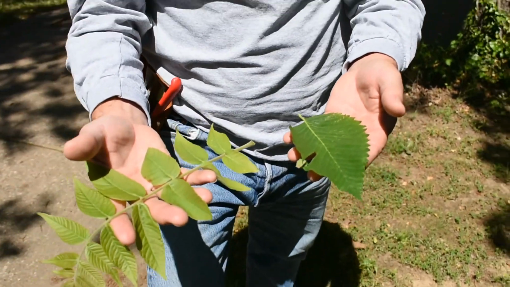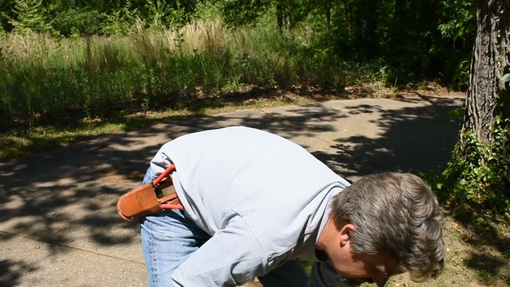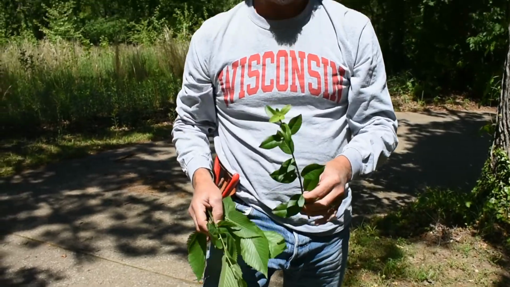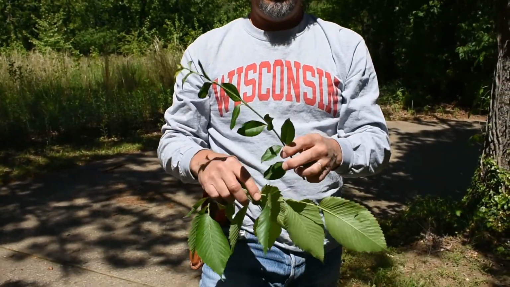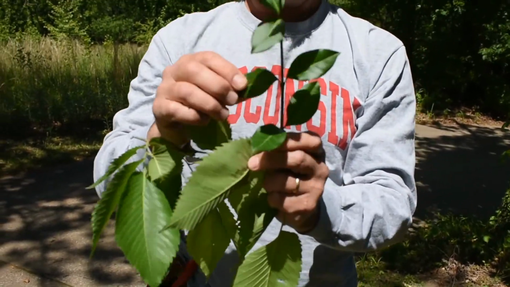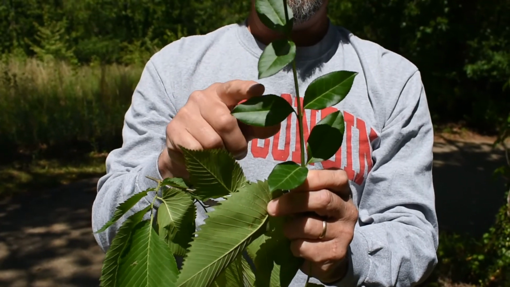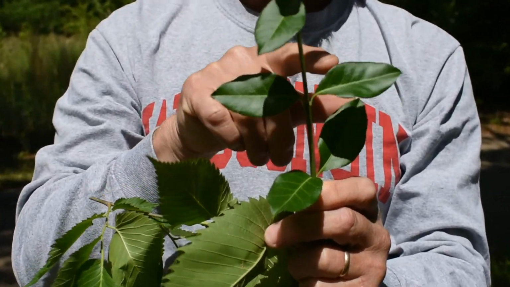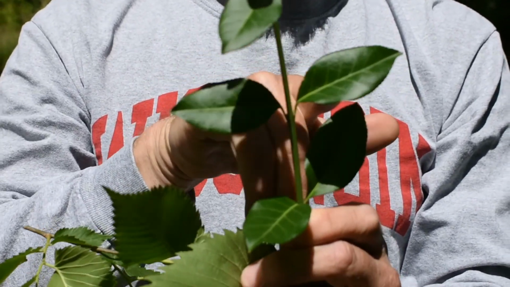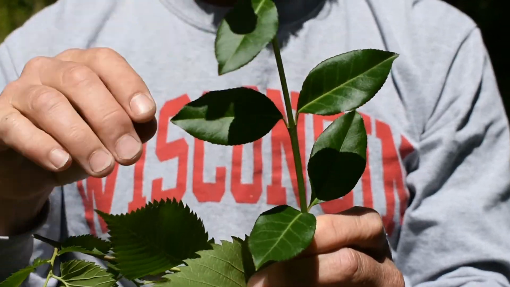Alright, so that's the first thing you need to know: simple versus compound. The second thing you need to know is opposite versus alternate. If every time there's a leaf, and here's one leaf, exactly opposite it on the stem is another leaf, that's called opposite leaf arrangement.